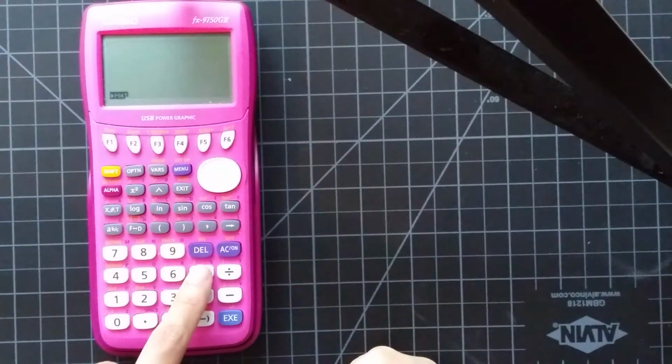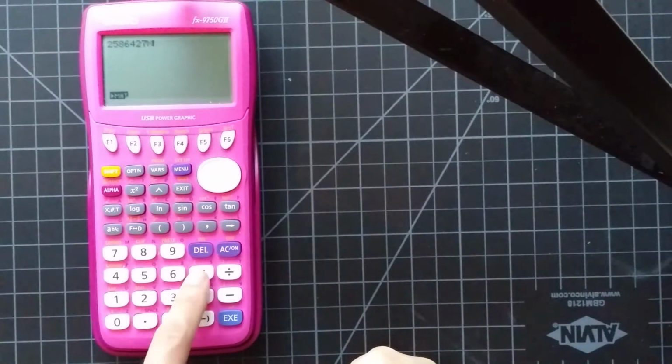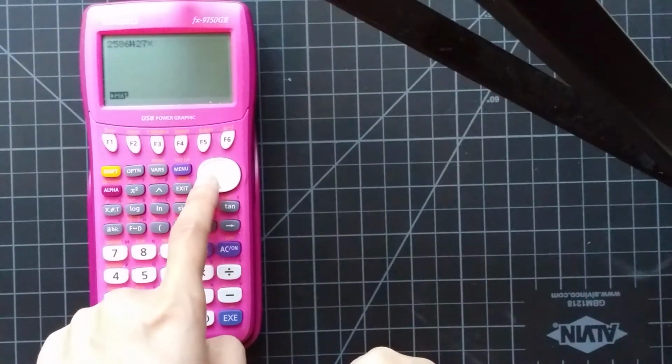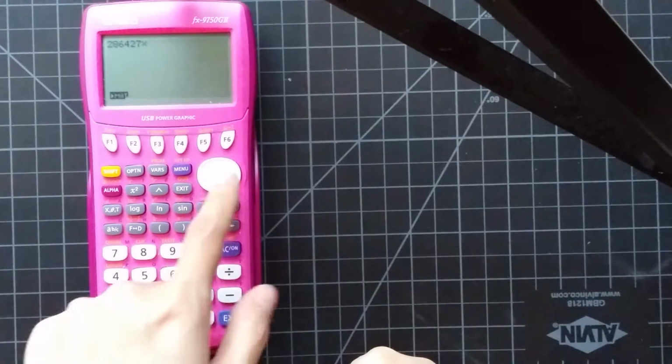This button is for deleting. So if you have numbers and you want to delete the numbers before that, you can do it that way, or you can move to the numbers you want to delete and delete it that way as well.